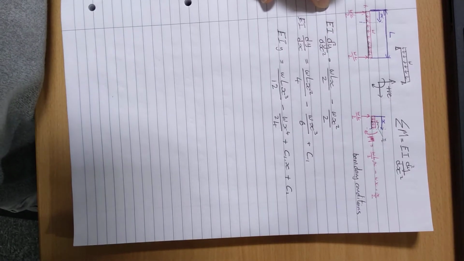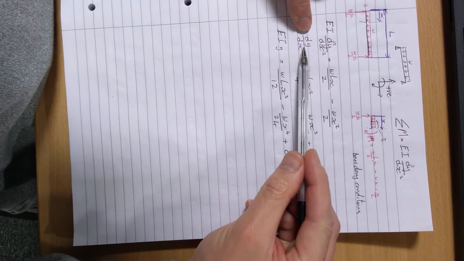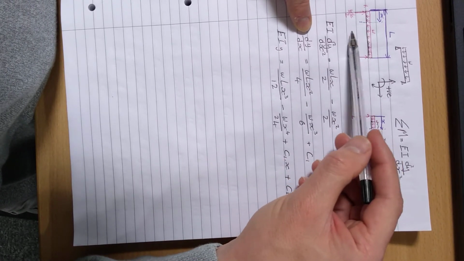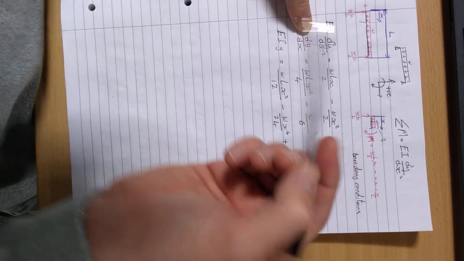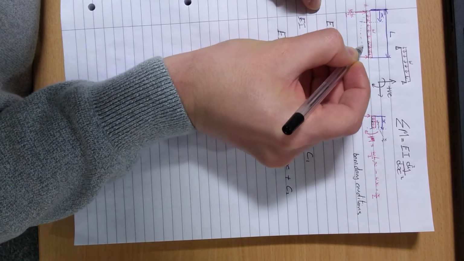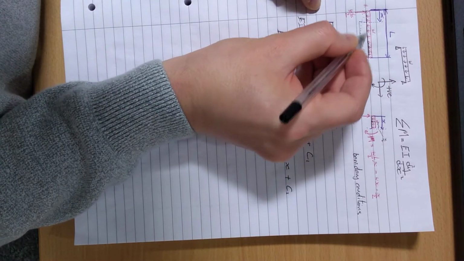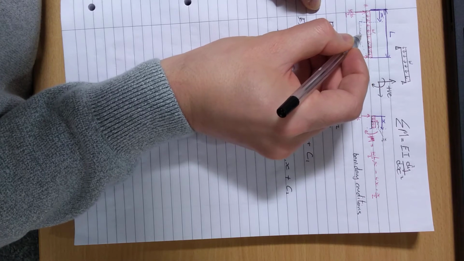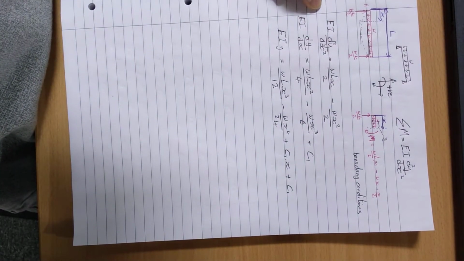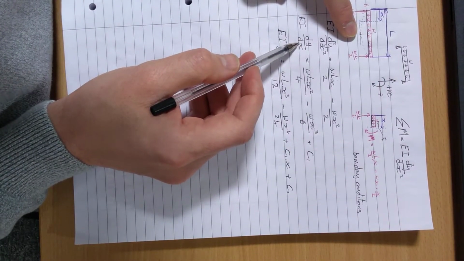So for the angle, we know at the midpoint, because it's uniform load, it's going to end up bending like this. So the point at the midpoint down there is going to be a tangent, it's going to be horizontal. So the rate of change of y over x is going to be 0.